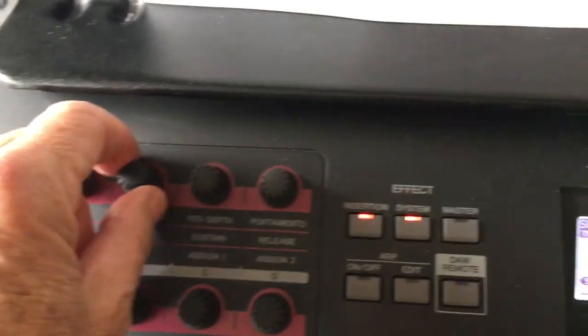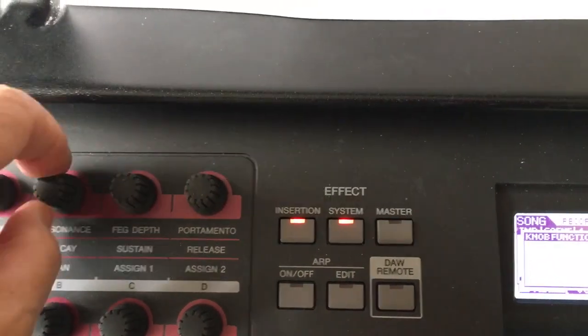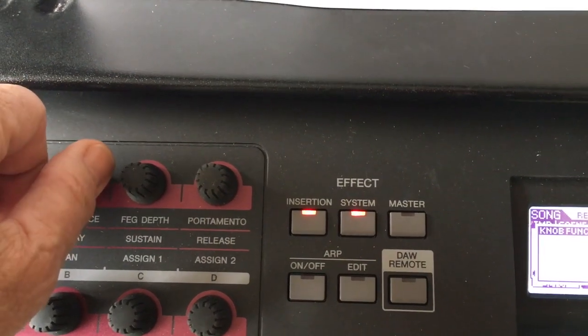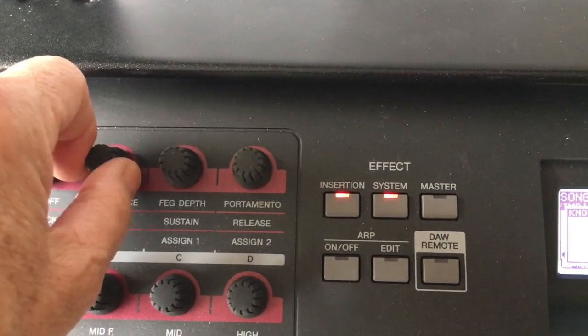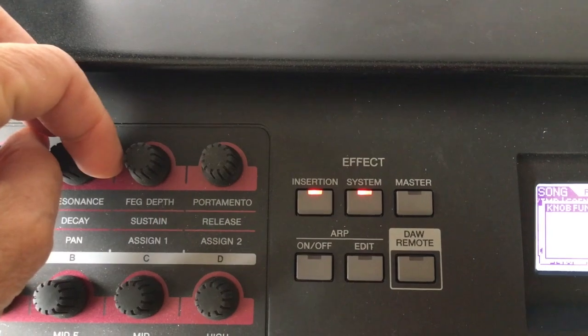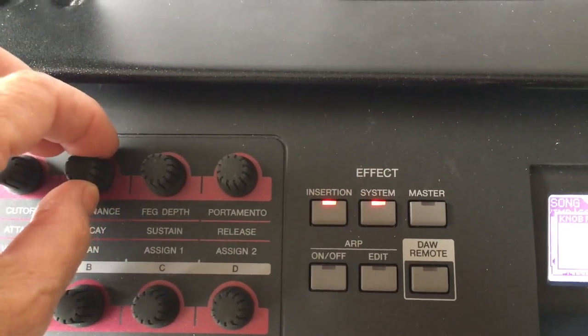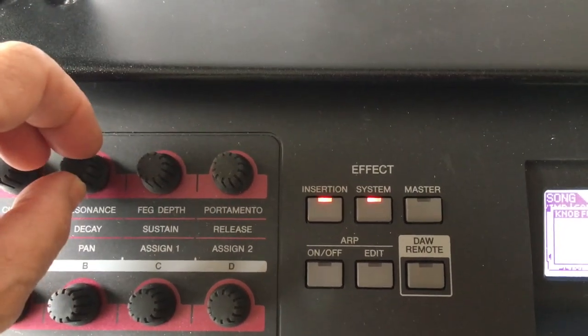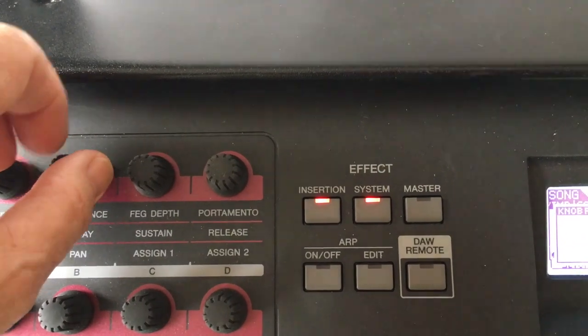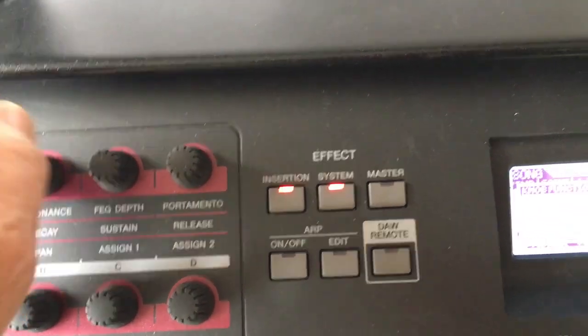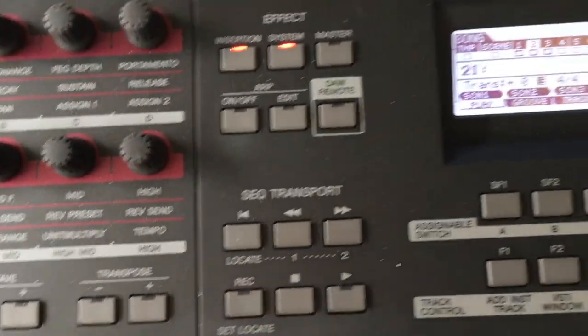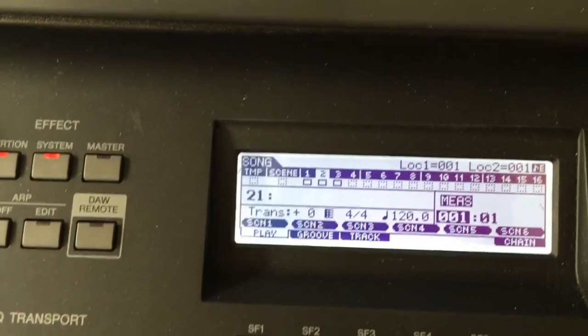So my hand is on the knob. I'm going to fade them a little bit, bring them up, maybe bring them up here, maybe fade. All right. You can do that then on every track.